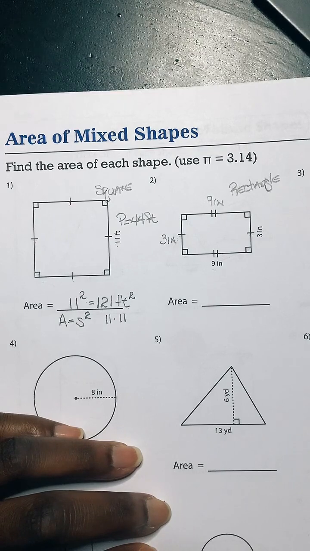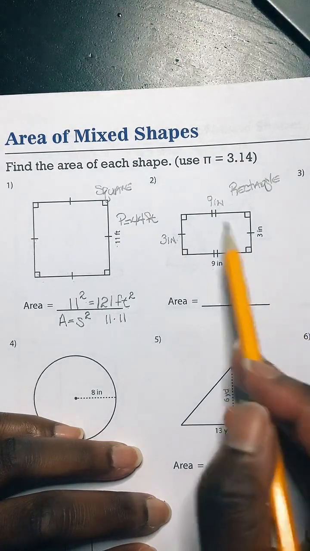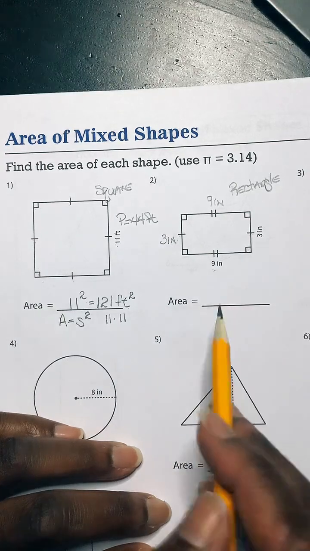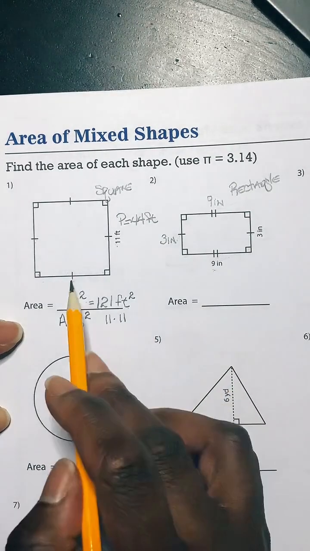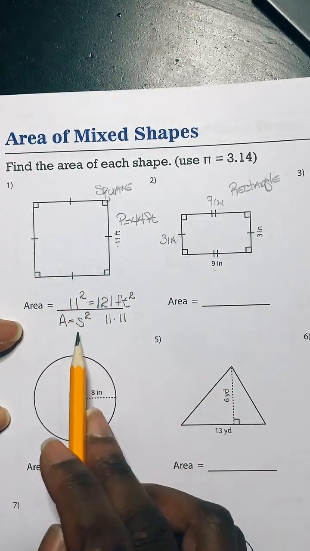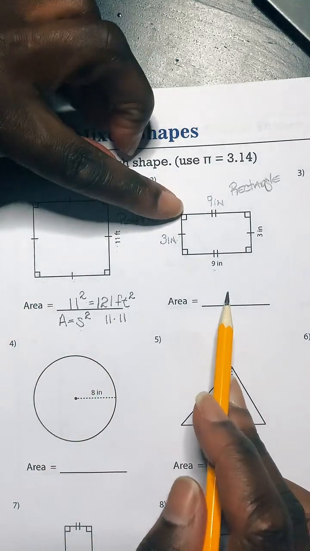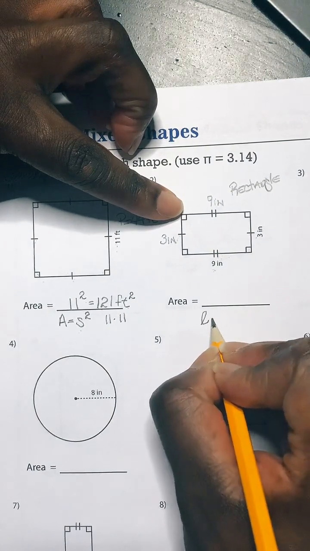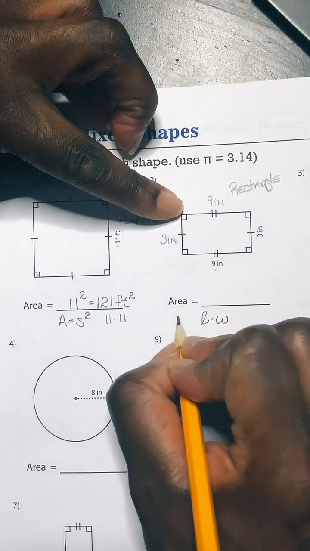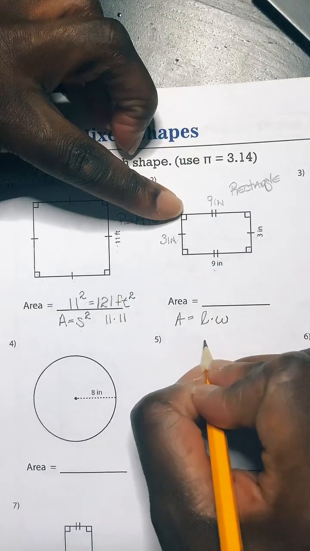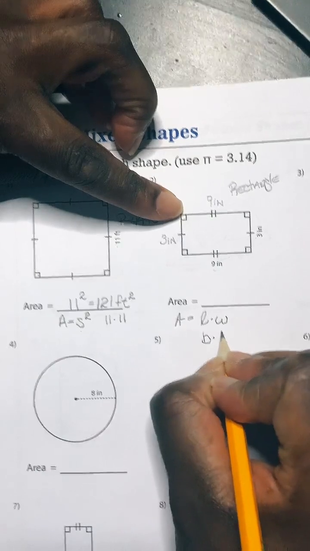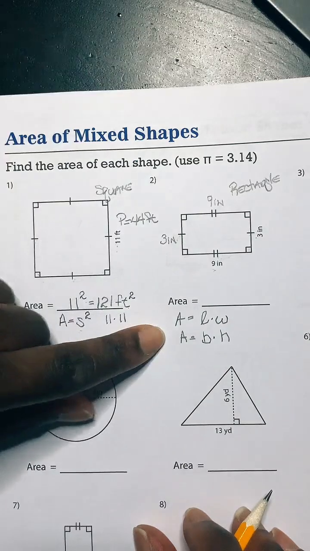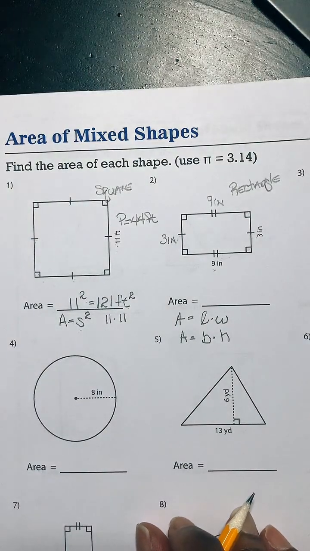You don't. Exactly, Tiara. You can't square 9 and 3. So the area of a rectangle is not just side squared. This one I can say side times side, which also means side squared. But here I have what's called a length and a width. Some people also will see it as base times height. It all depends on who's the teacher and which they prefer. Sometimes the district as well.